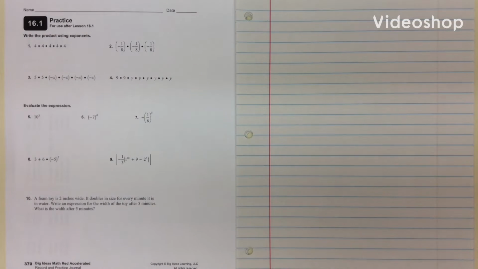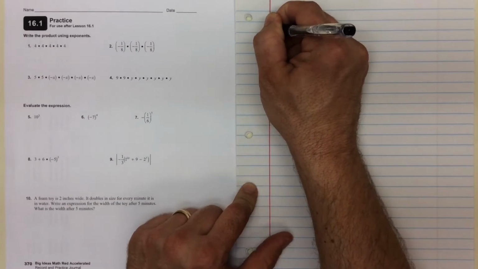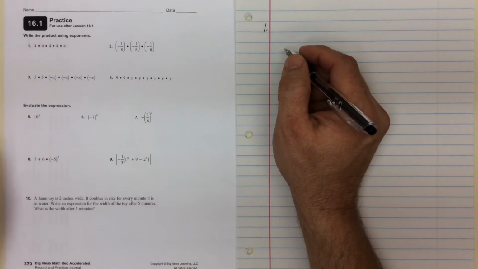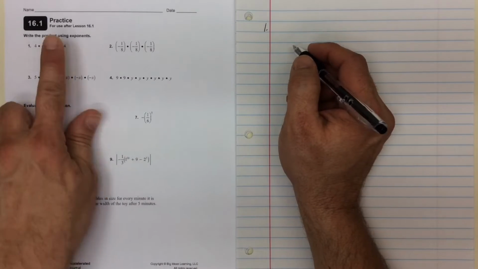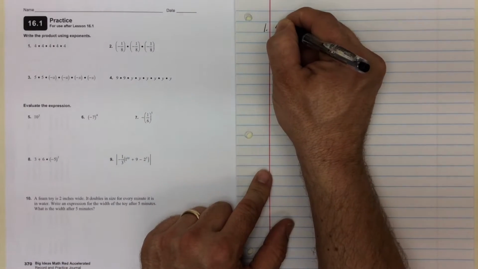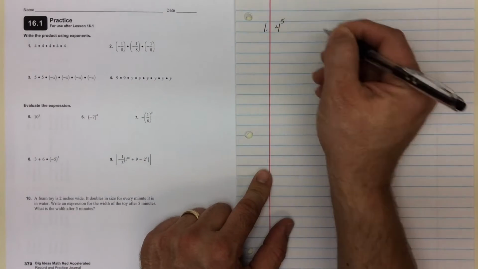All right, this is journal page 370, section 16.1. Write the product using exponents. So let's not make this any harder than it needs to be. It did not say evaluate. We just have 1, 2, 3, 4, 5 fours multiplied together, which makes this 4 to the 5th power.